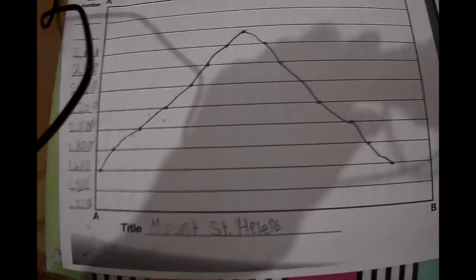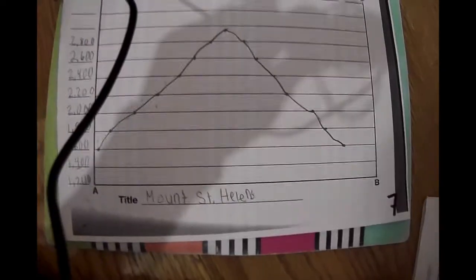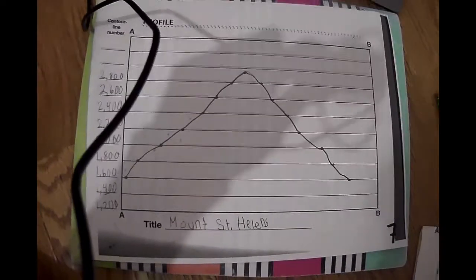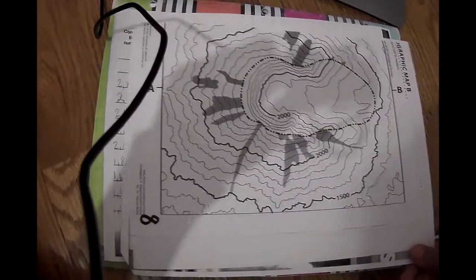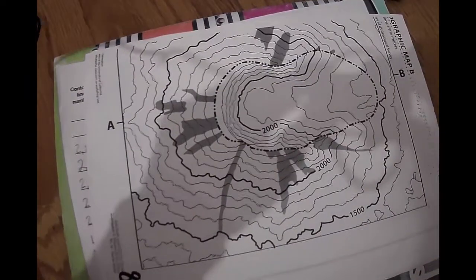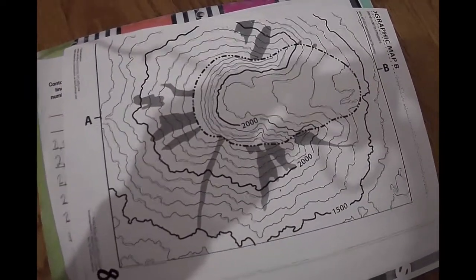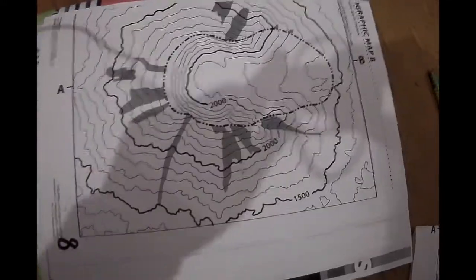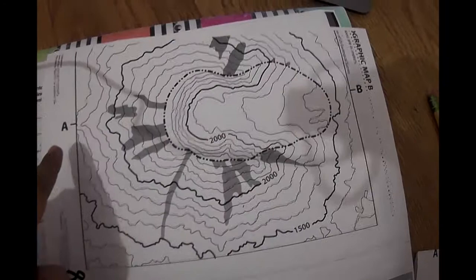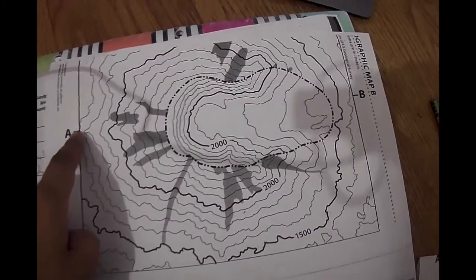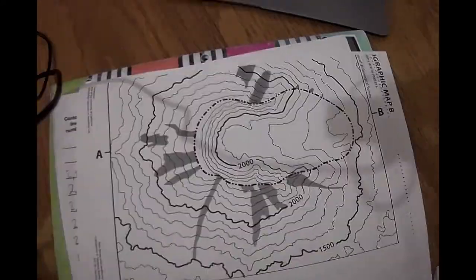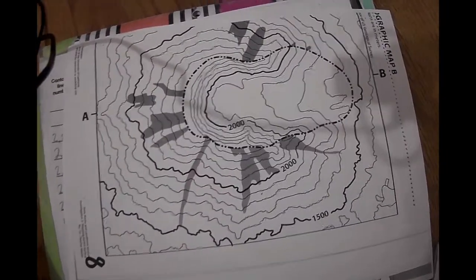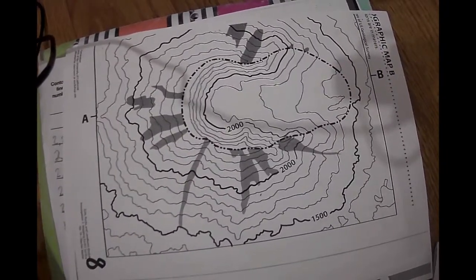So this is what it looked like before its eruption. Following its eruption, scientists were able to build a new topographic map. Topographic map B shows us what the new volcano looked like. So we are now going to fold topographic B right down so we see letter A and letter B across, and we are now going to build the profile for topographic map B.